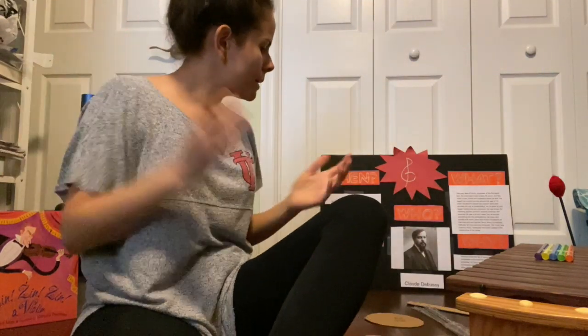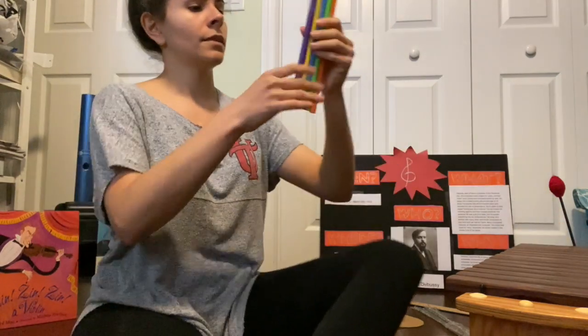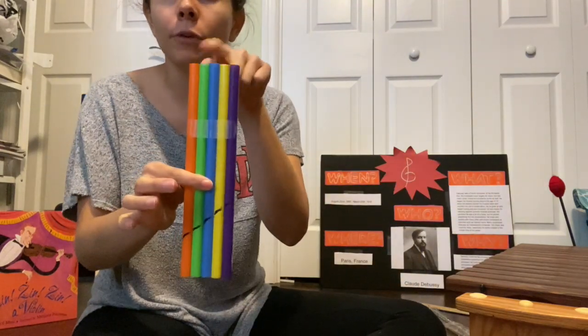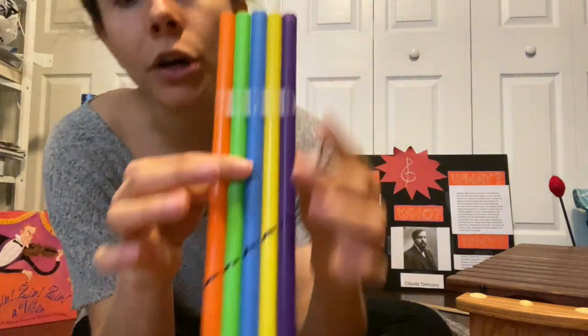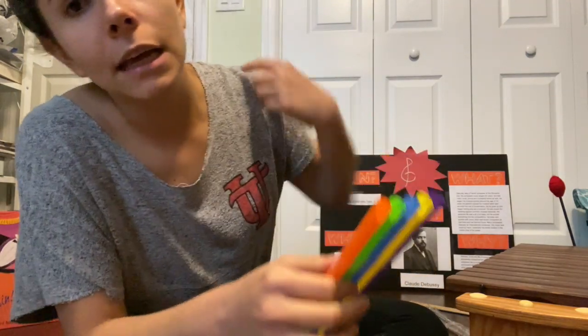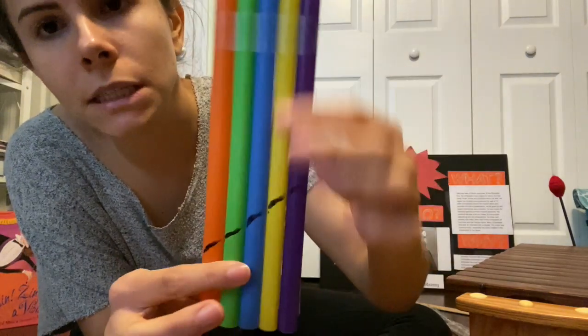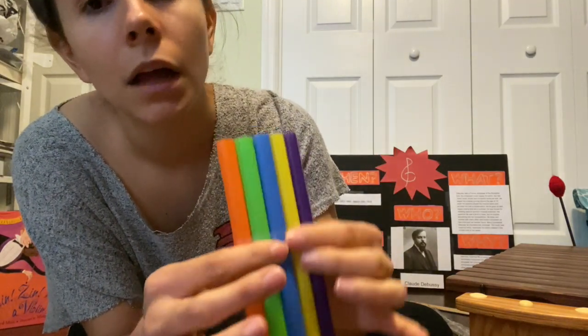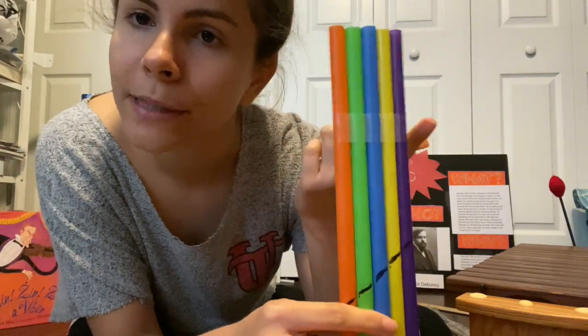All right, last but not least, we have a straw recorder. So it's kind of like a pan flute, I would say. You know how a pan flute has all the different pipes together? So I took these thicker smoothie straws, and I taped them together with regular tape. But of course, like I was saying, if you have duct tape or anything that's a little bit stronger, that works too. I also like the clear tape just because I can still see the colors of my straws.